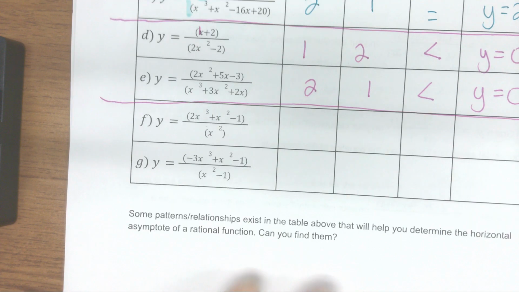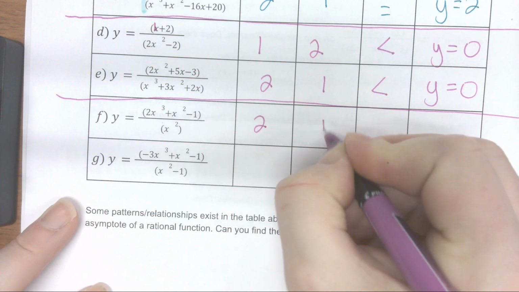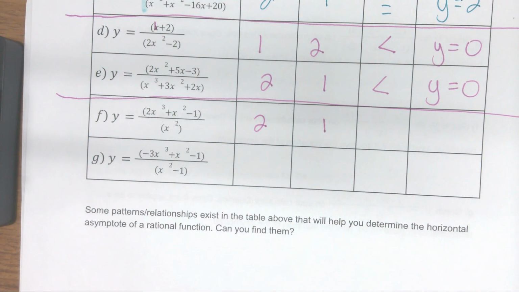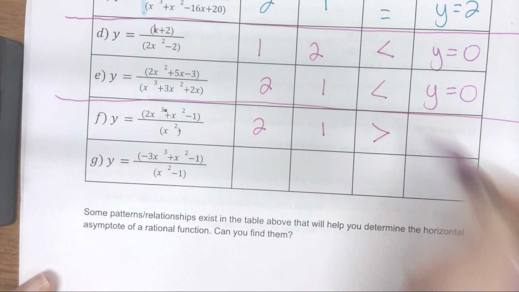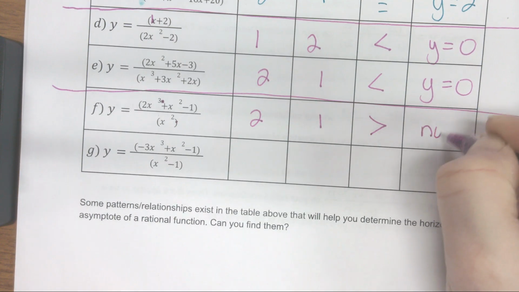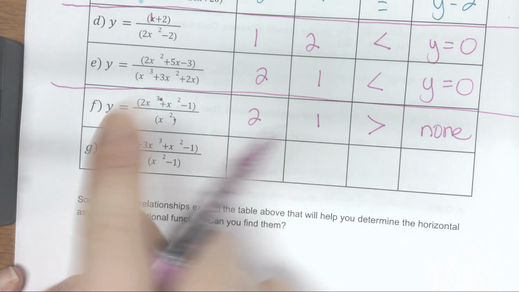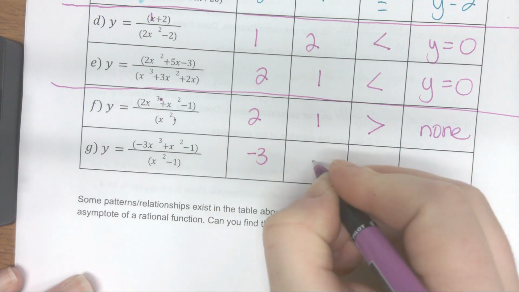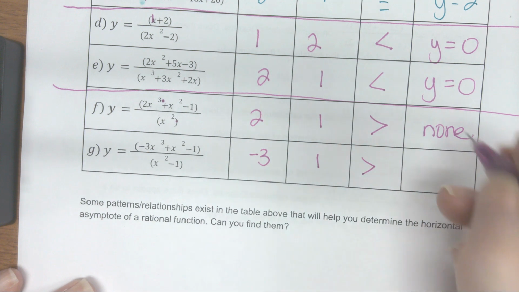F and G. Leading coefficient here is 2. Leading coefficient here is 1. Let's look at the degrees. Do you see that the degree of the numerator this time is bigger than that of the denominator? This had none. There was no horizontal asymptote. It kind of went off, up and to the right, and then down and to the left. So this one, same deal. This was a -3 and a 1. The numerator is bigger than the denominator, and there was none.